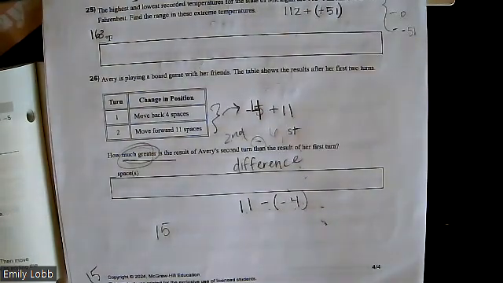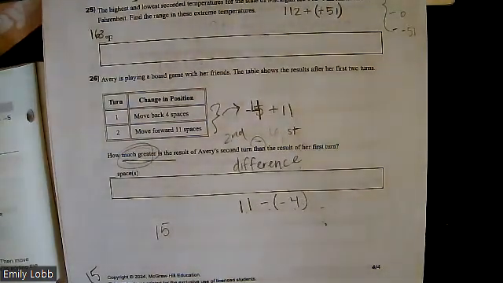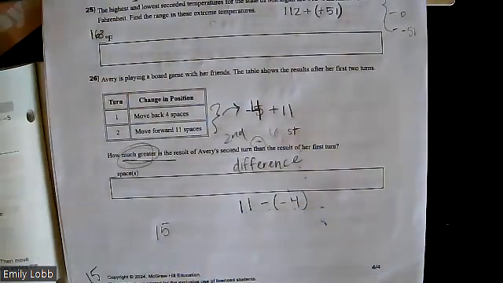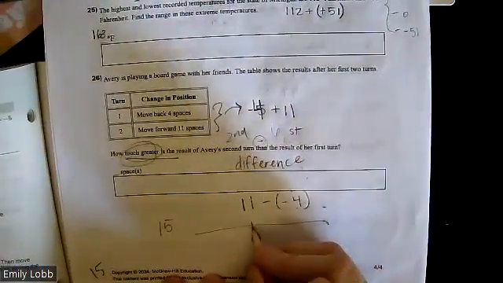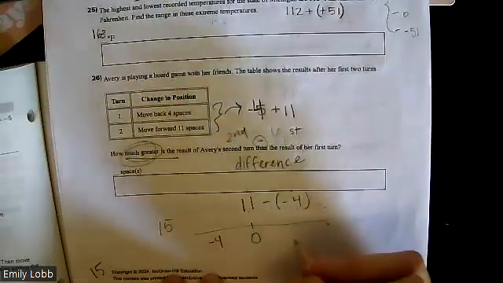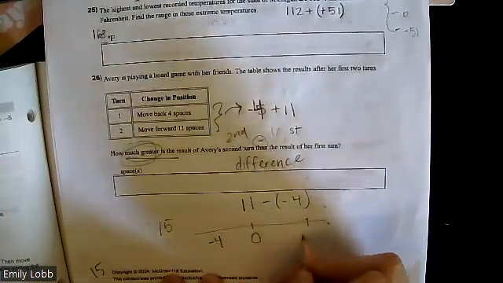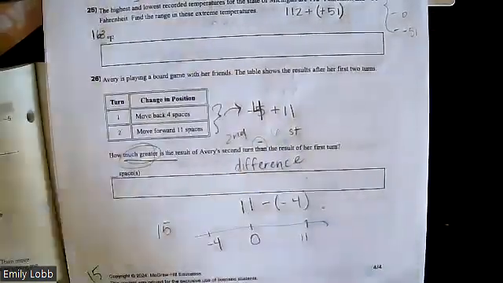Well, what's the difference between going no spaces and going 11 forward? 11. So the difference between going forward 11 and going back 4 is 4 more than that. You have to make up for those 4 that you went back, okay? If you're unsure, draw it out on a number line, right? How do I get from negative 4 to 11, right? There's 11 here and 4 more here.